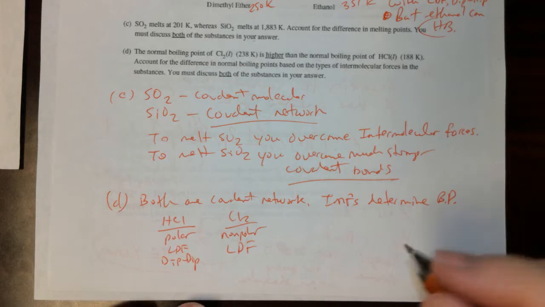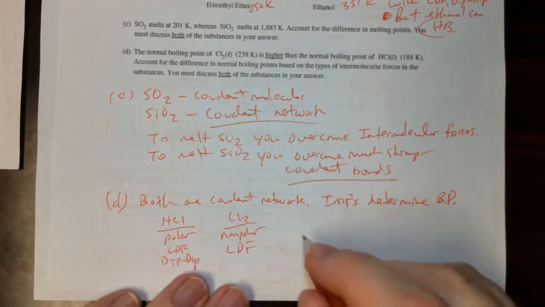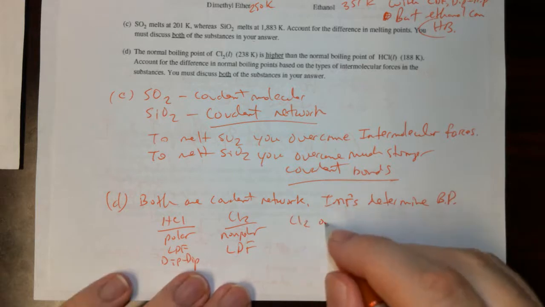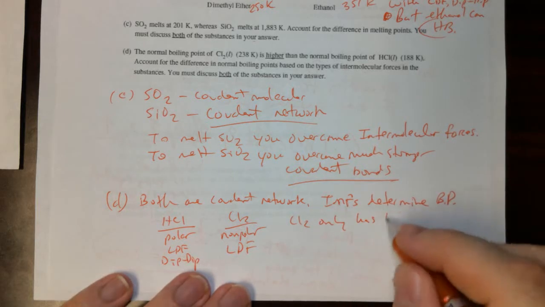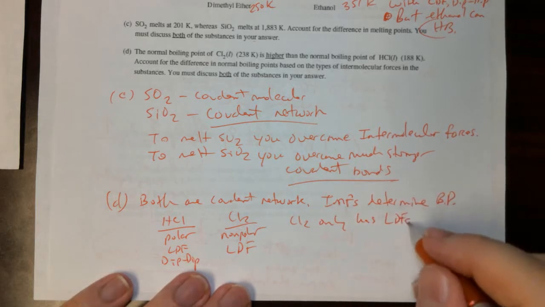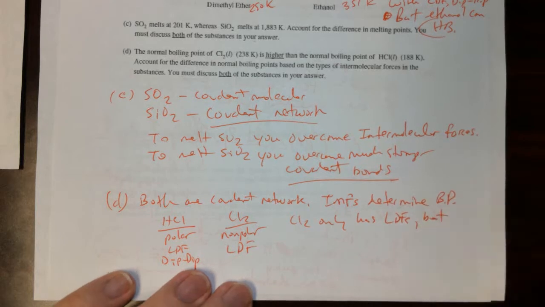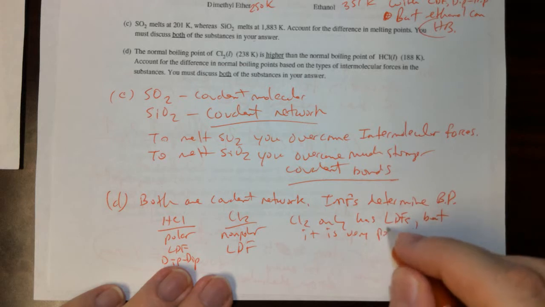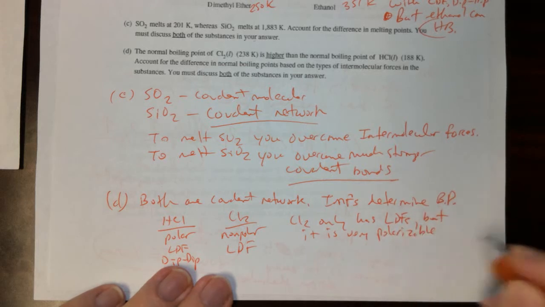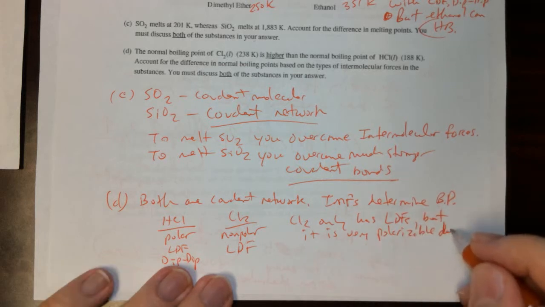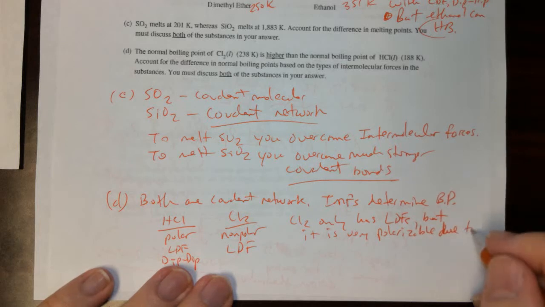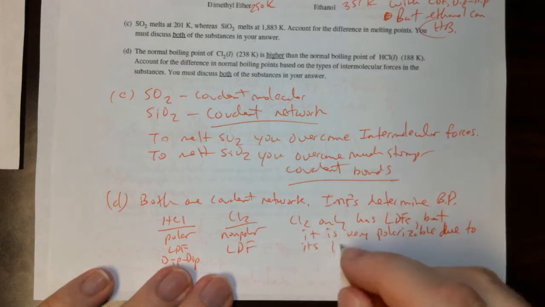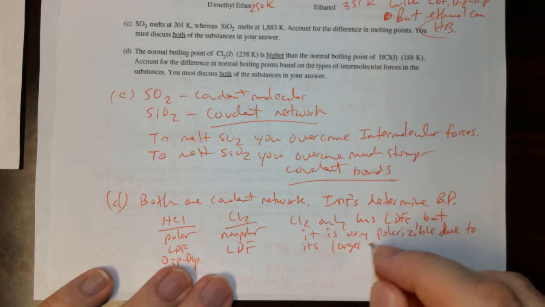But here's a situation, though, that chlorine only has LDFs, but it is very polarizable. Or more polarizable due to its larger size.